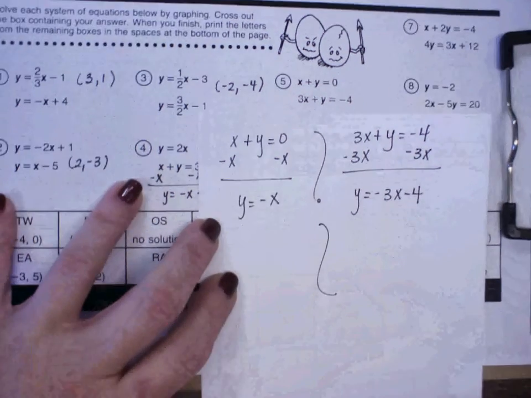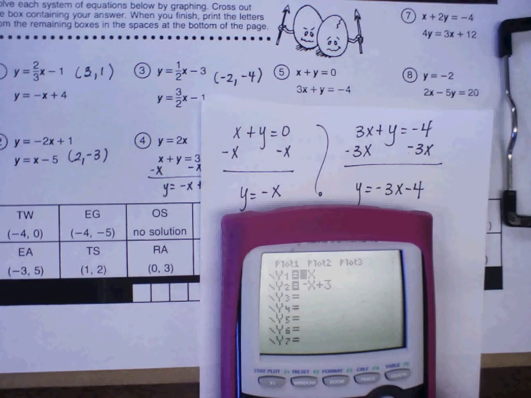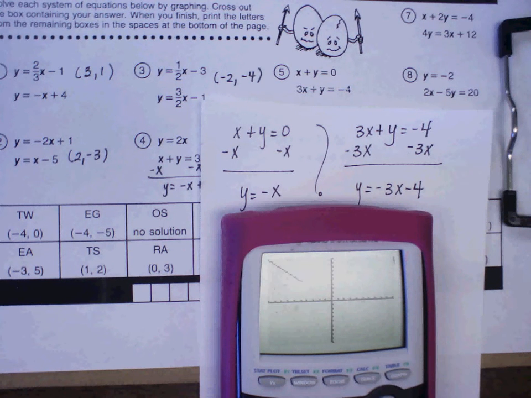And it's -x and -3x minus 4. All right, are my y-intercepts within the range of -10 and +10? All right, so second calc 5. 1, 2, 3, right? Enter, enter, enter. Oh, you guys are doing this faster than me. I love it. -2 and 2. Very good.